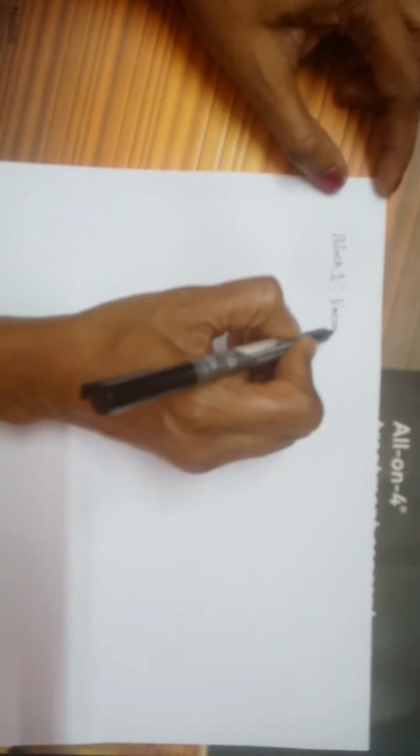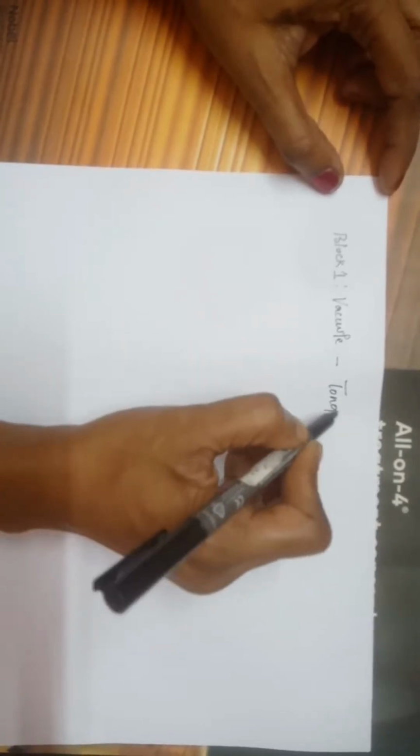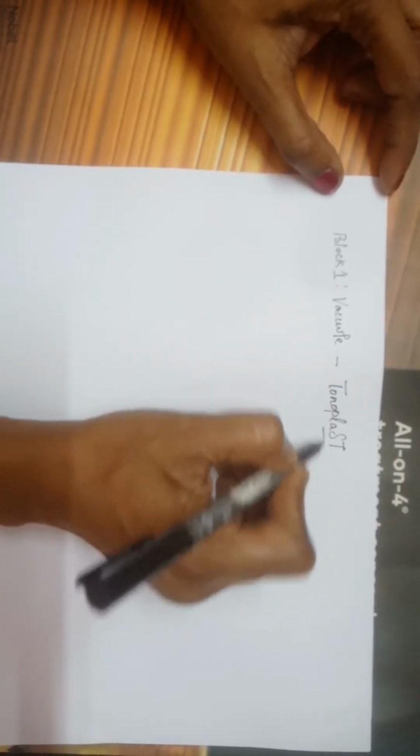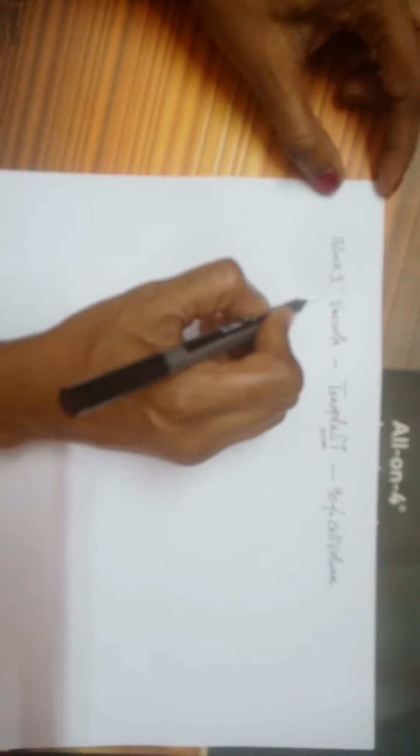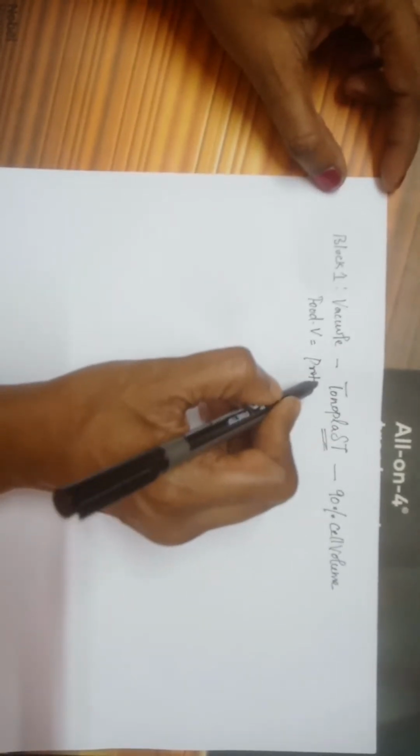So today, the first one, what we saw in block 1, vacuole. The single layer membrane surrounding the vacuole is called tonoplast. Next, vacuole occupies 90% of total cell volume. Then food vacuole is seen in Protista.